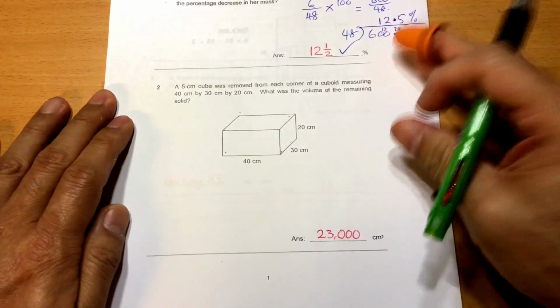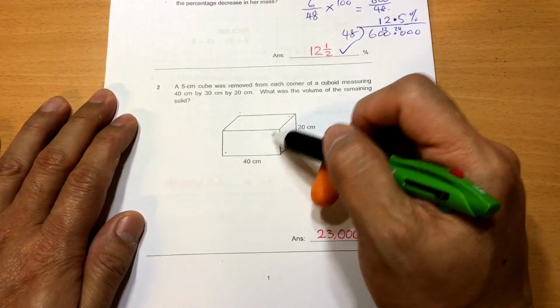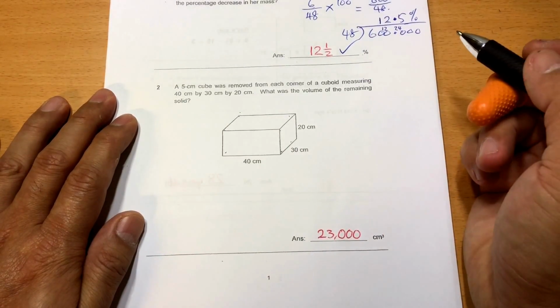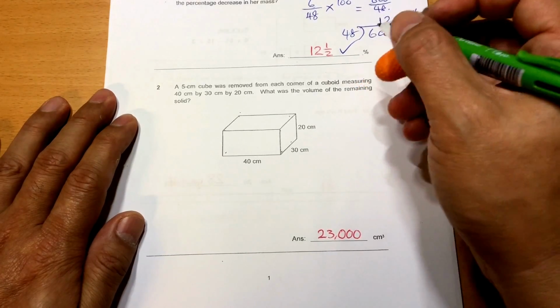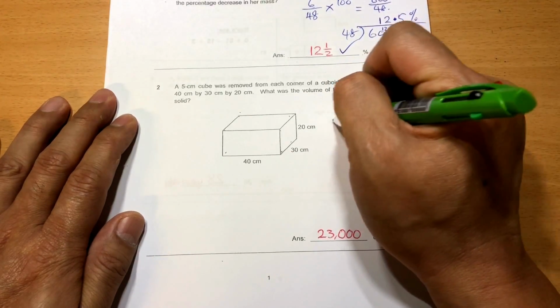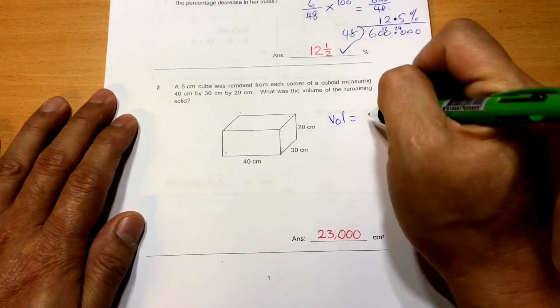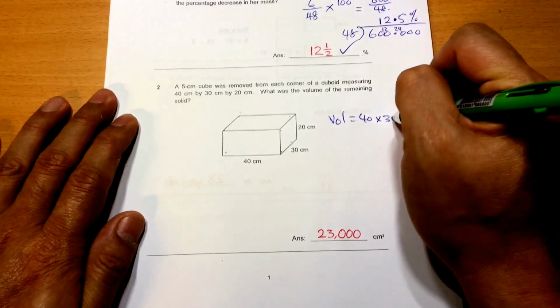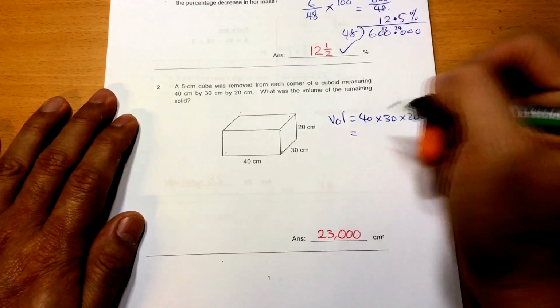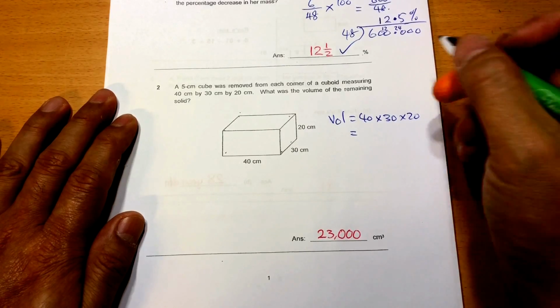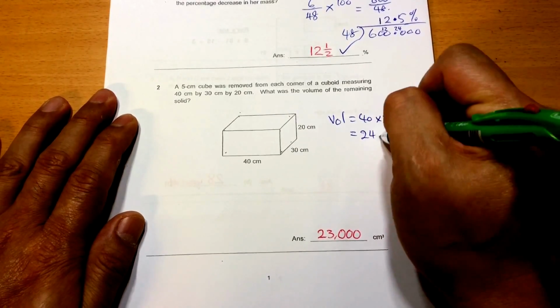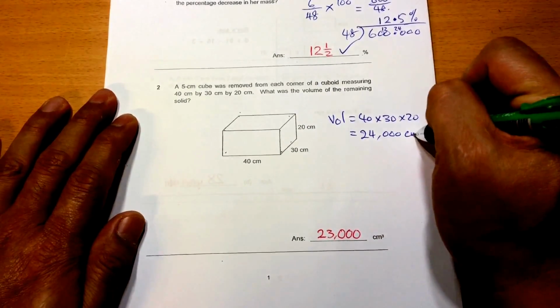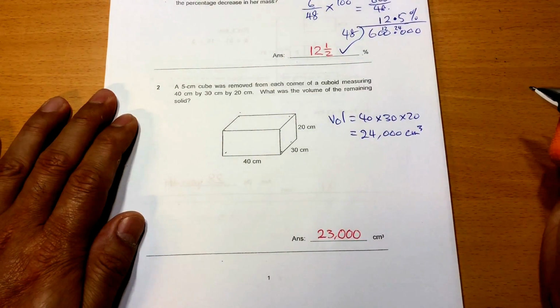Next question here. We got a cuboid. All right, let's find the volume of this cuboid. Volume is equal to 40 times 30 times 20. Use your calculator. After using a calculator, you will get 24,000 centimeter cube. All right.